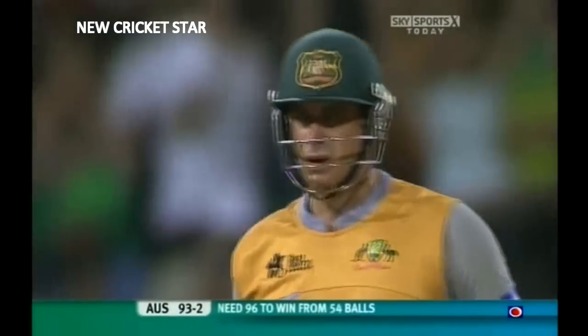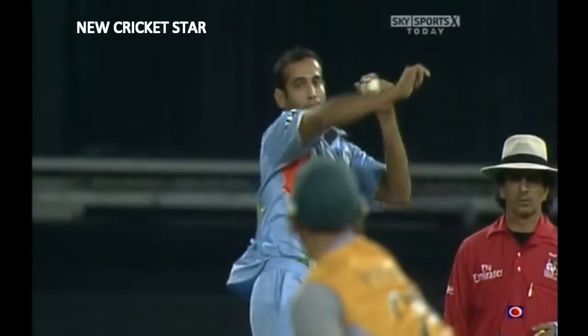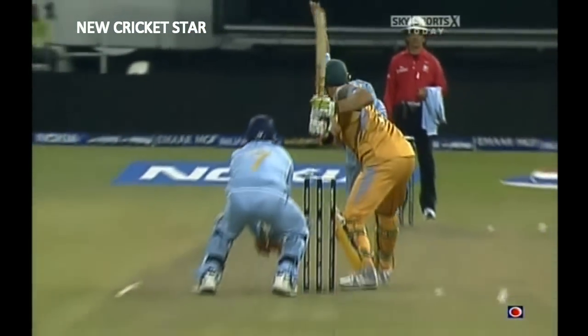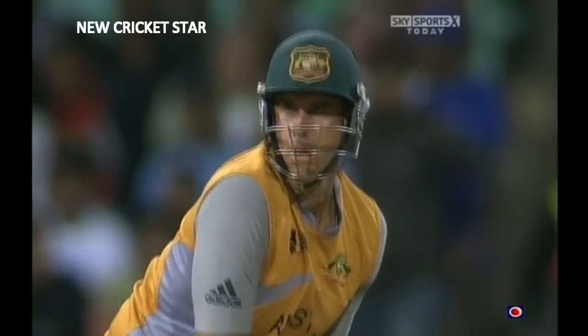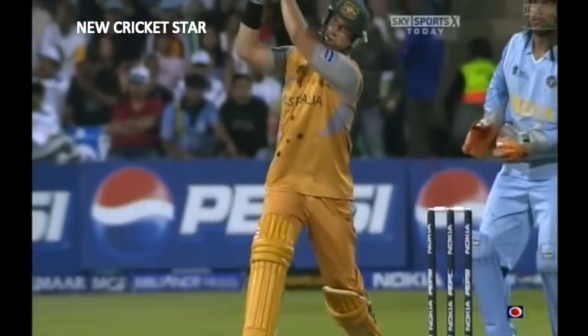Hayden takes the aerial route, and it's 6, easy. It's 93 for 2. Well, glorious straight hitting there from Hayden. He's picked a slower ball and just waited and waited and then got all of his massive weight behind the shot.